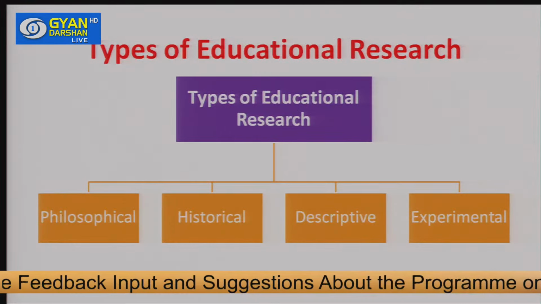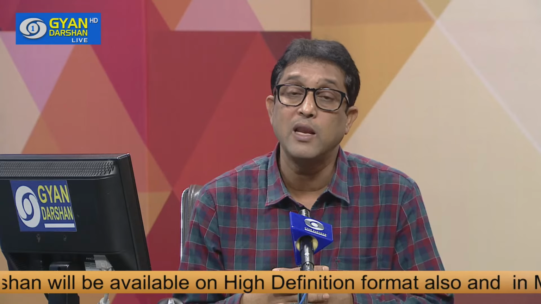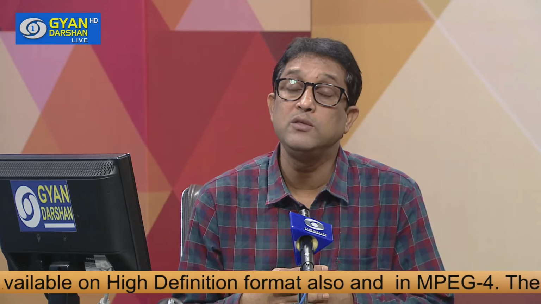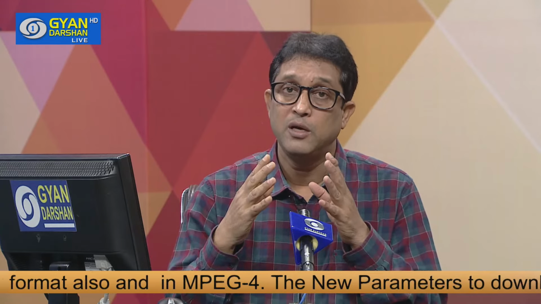And the fourth one is the experimental study, right? In an experimental study, mostly it is quantitative in nature. You will get data in terms of numbers. Okay, you will get the data in terms of numbers. That means you will get certain scores, and further you will be analyzing those scores by using certain statistical techniques. It may be parametric statistics, or it may be non-parametric statistics.